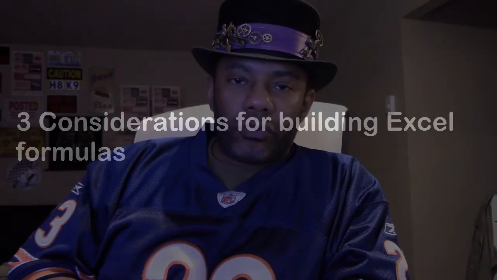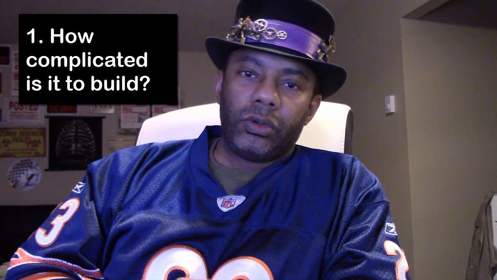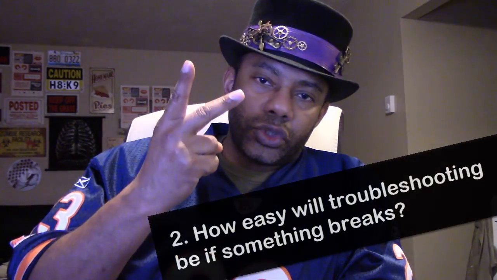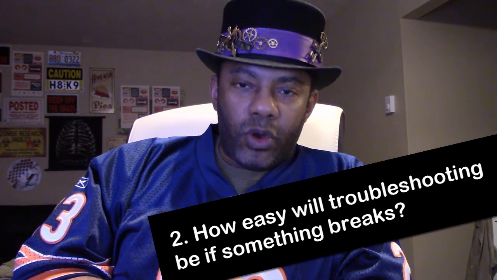When you're looking at building a formula, one, it can be complicated to build a massive formula. You can build it in pieces and then do the final math later. Two, troubleshooting. If something goes wrong with a formula, how easy is it to figure out where it went wrong? If you have the formula broken down into 3, 4, 5, 6 steps, okay, you have an easier time of sensing where something is wrong.